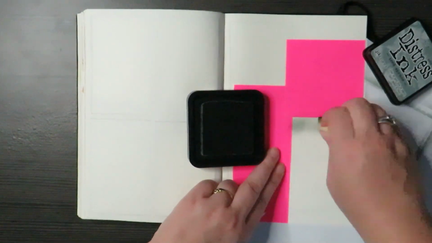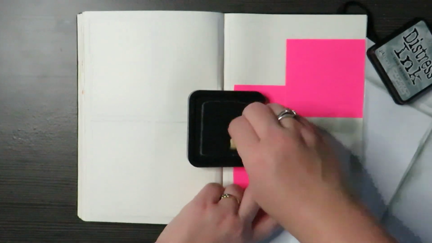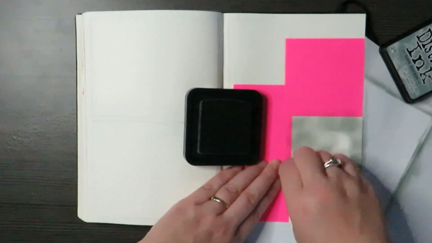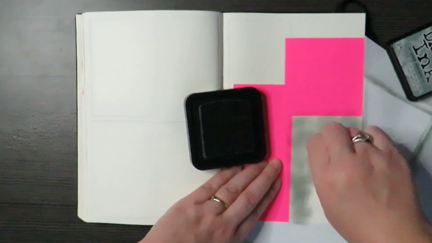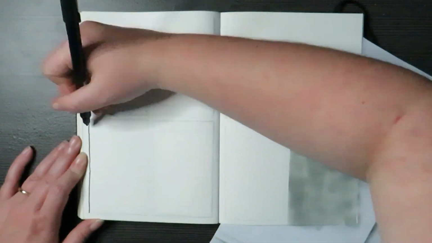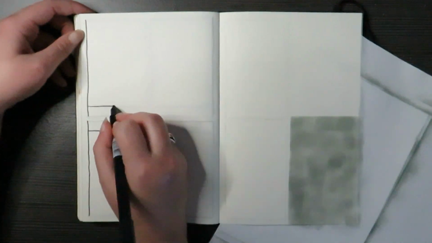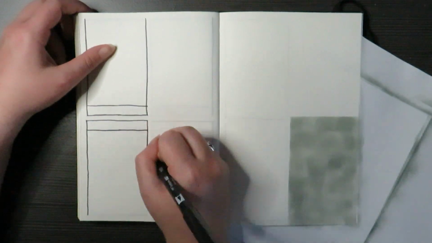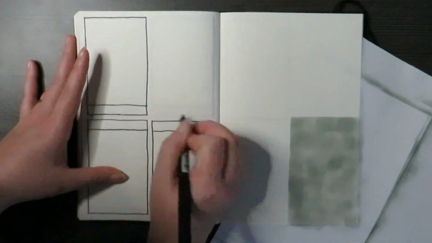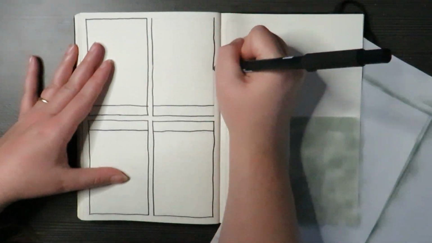And this is where I realized I made my mistake, because I had the one sticky note way too high, and yeah, things happen. So I was starting to draw out my boxes here, and I'm like, wait a second, something seems off on this next page.